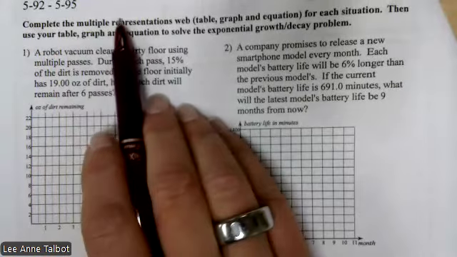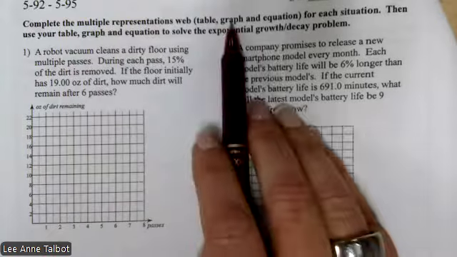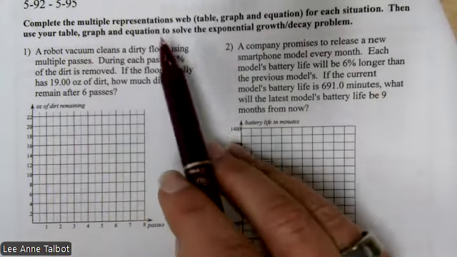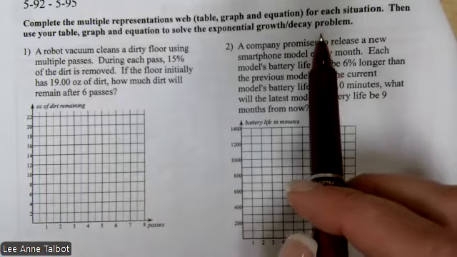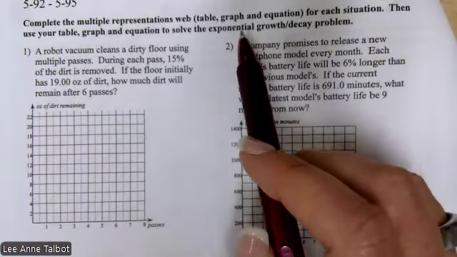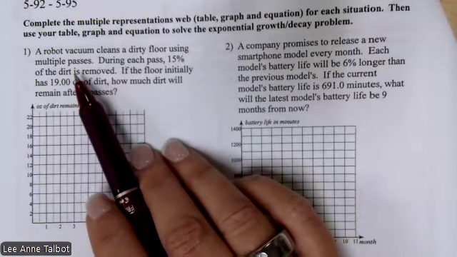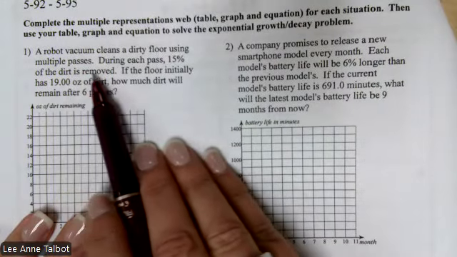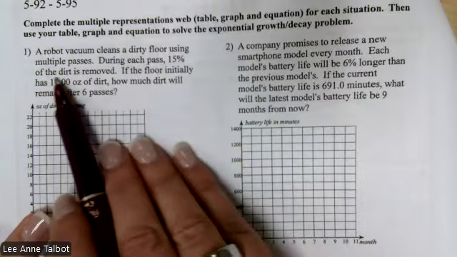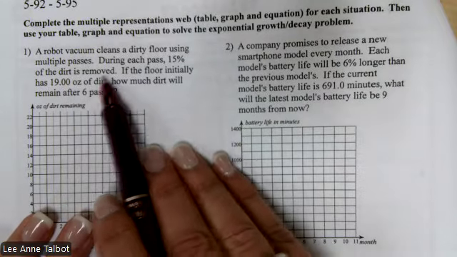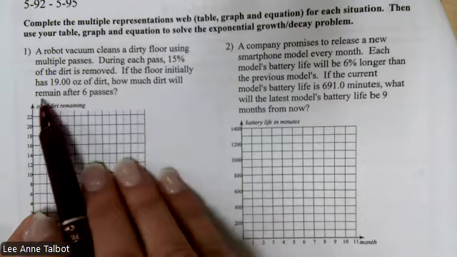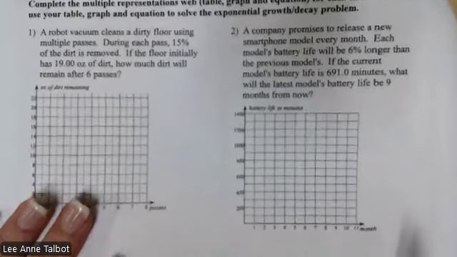Complete the multiple representations web, table, graph, and equation for each situation. Then use your table, graph, and equation to solve the exponential growth decay problem. A robot vacuum, I have one of those, cleans a dirty floor using multiple passes. During each pass, 15% of the dirt is removed. If the floor initially has 19 ounces of dirt, how much dirt will remain after 6 passes?